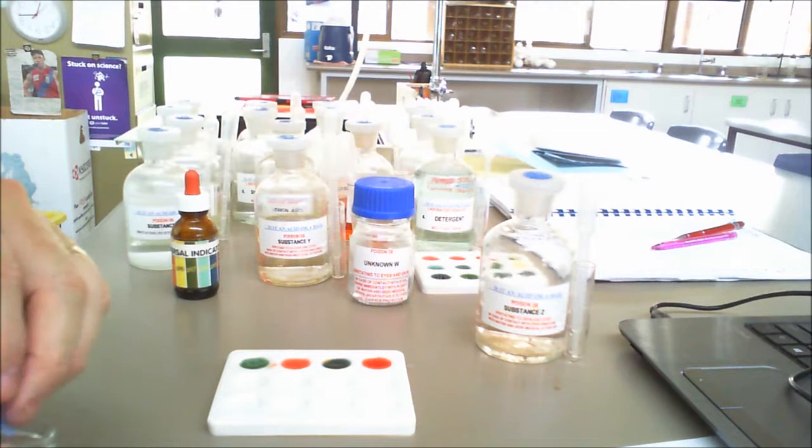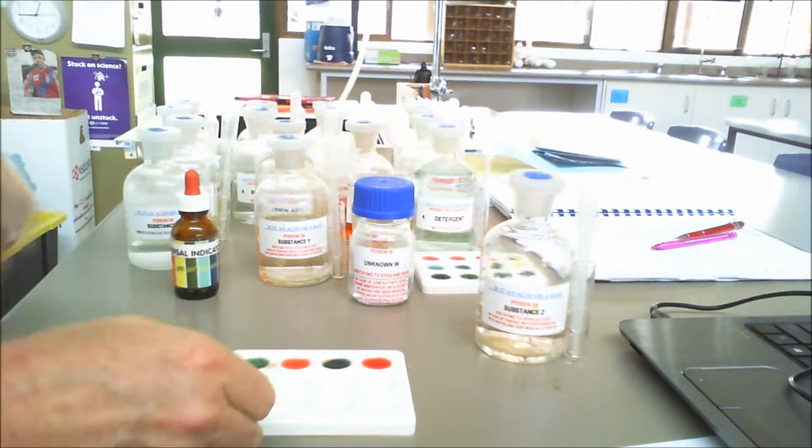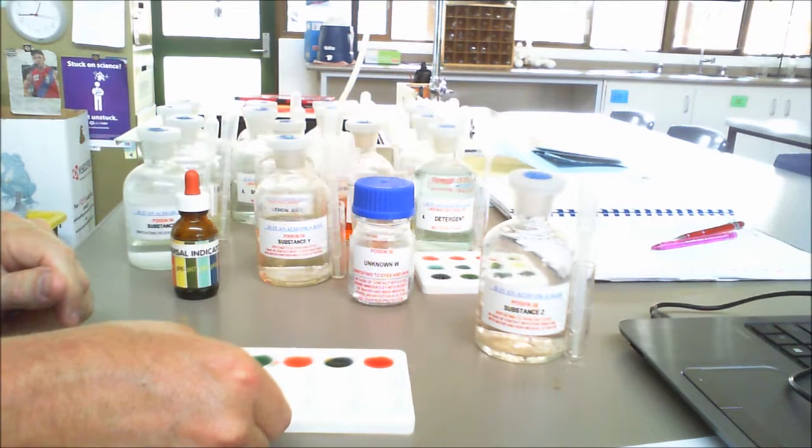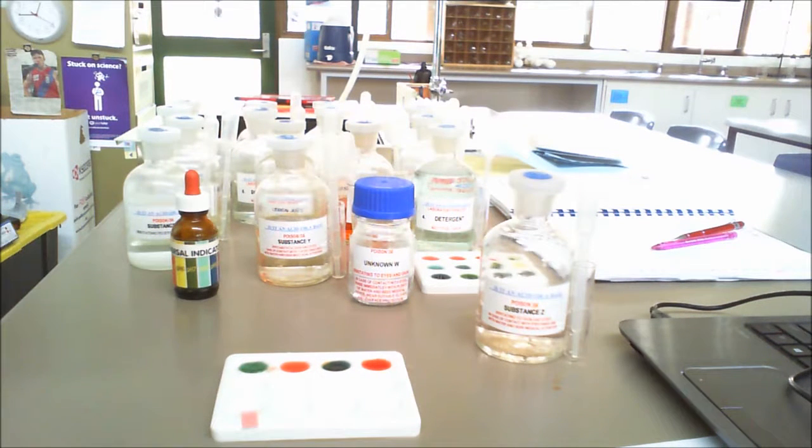Now they need to change color to indicate if it is an acid or not. To test an acid, this blue paper needs to go red. So if we place it in, you can see there that it has gone red, and you can even see part of the blue. So that tells us it is an acid. So blue litmus paper turning red is an acid.